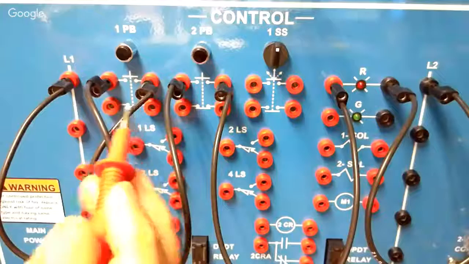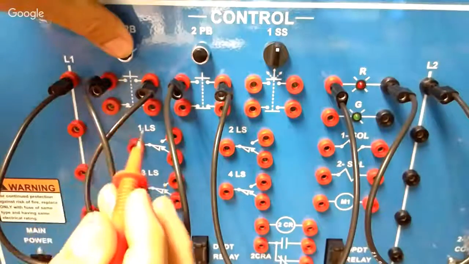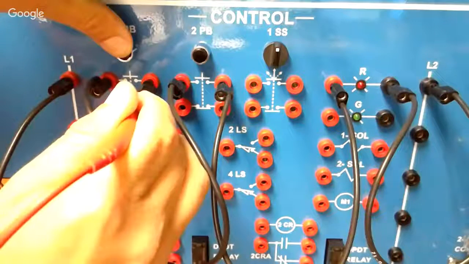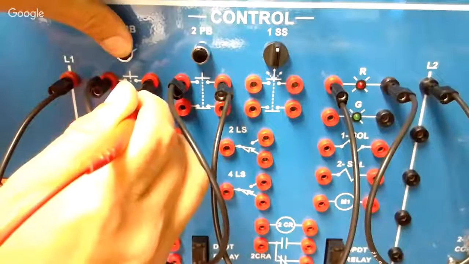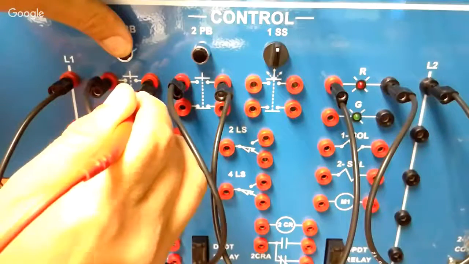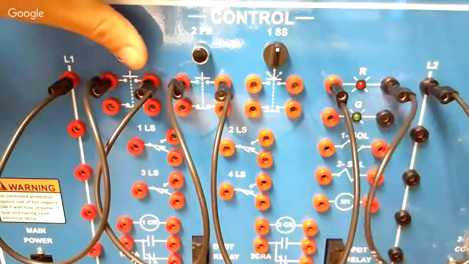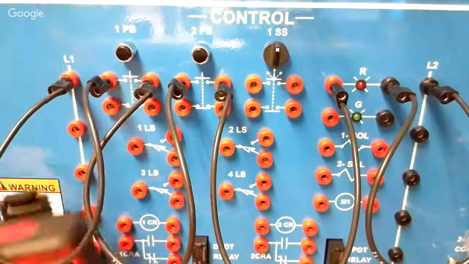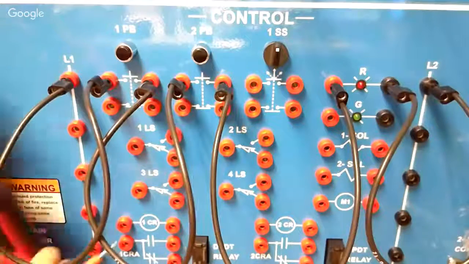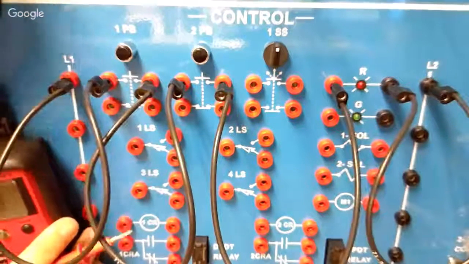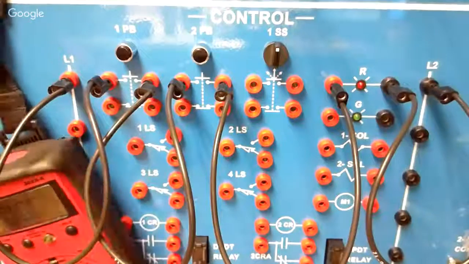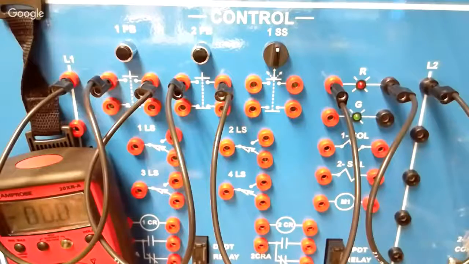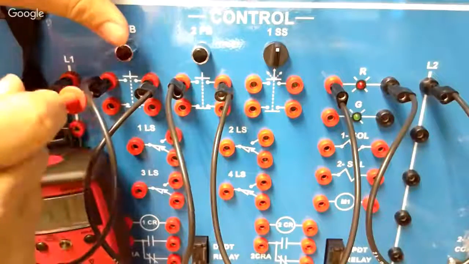And I see that when I push this button, we'll activate the first push button. I'll see that I still have 24 volts on this side of it. I'm reading 24 volts. Okay, let's see if we can't get our meter in the equation here without too much problem. All right, so reading 24 volts here.